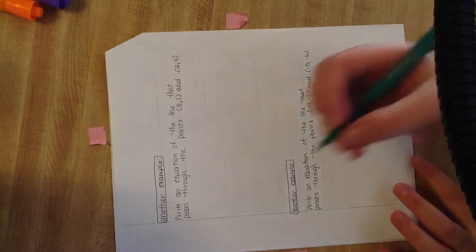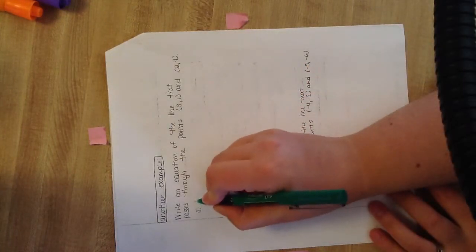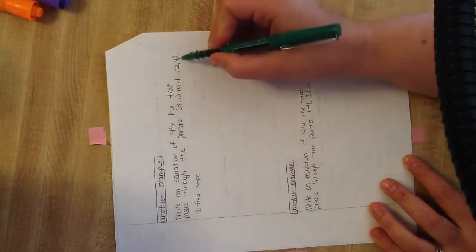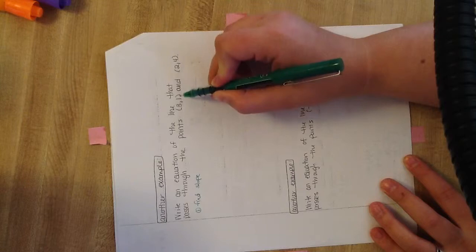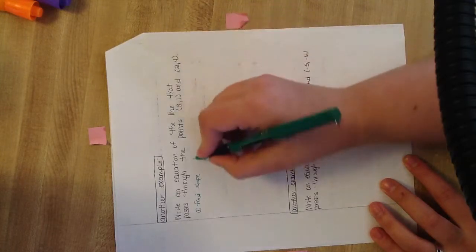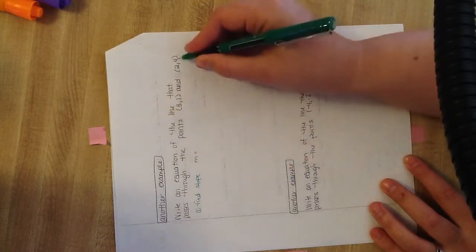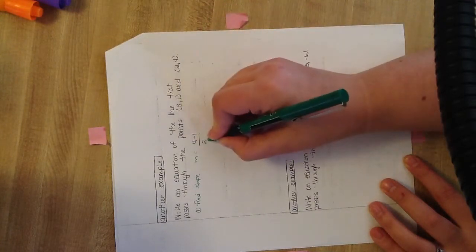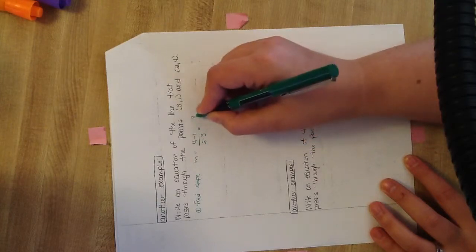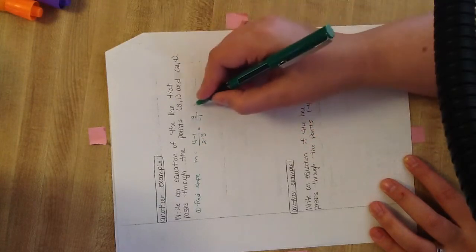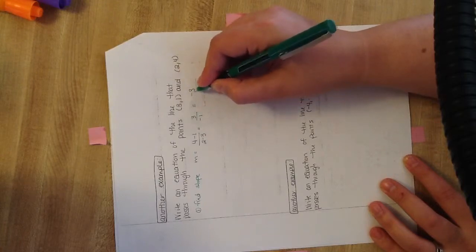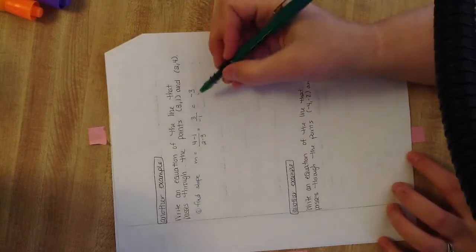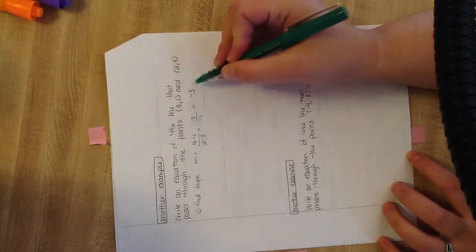So to do this, I'm going to find my slope using those 2 points, and I know how to do that. Remember, it's y2 minus y1 over x2 minus x1. So 4 minus 1 over 2 minus 3, and I get 3 over negative 1. I'm just going to rewrite this as negative 3. We're not graphing it, so we can take it out of fraction form for right now. So remember that 3 divided by negative 1 gives me a negative 3.